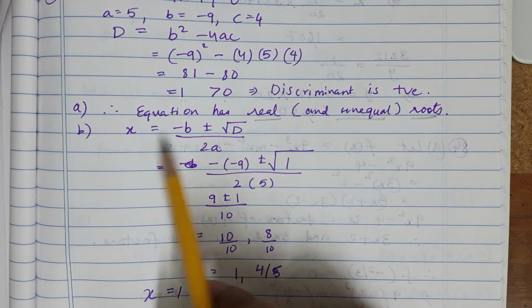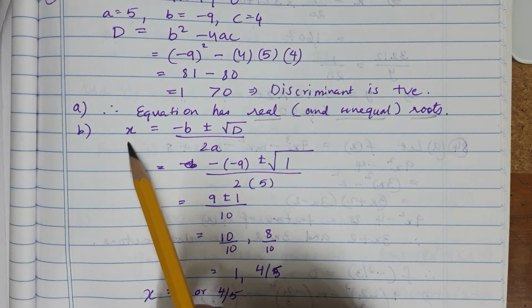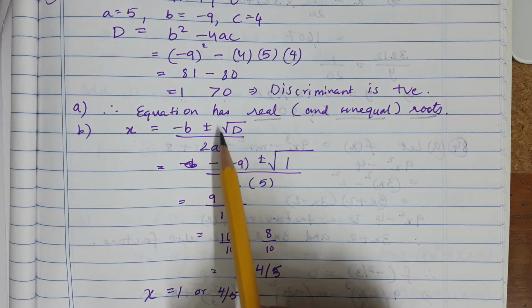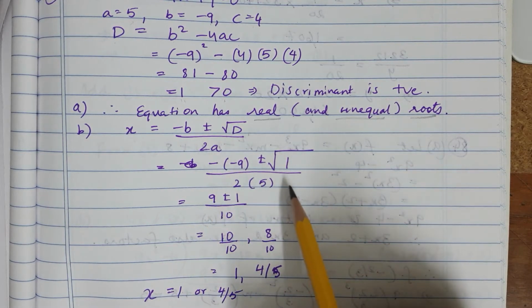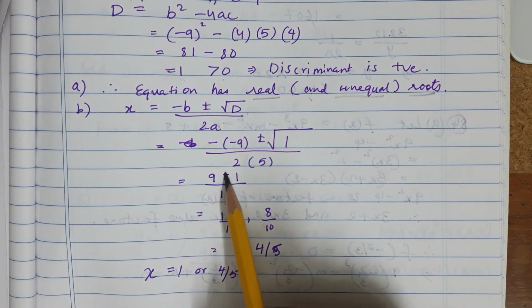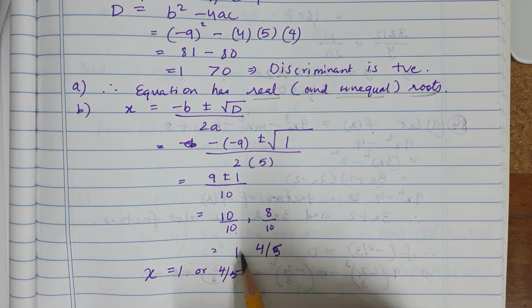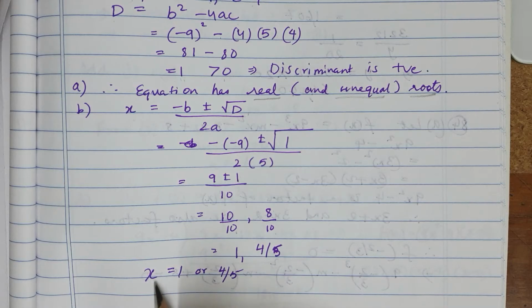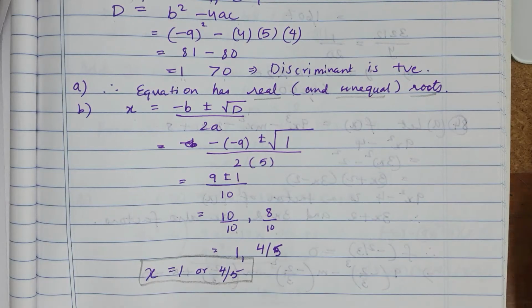Then this is my quadratic formula. I already have calculated my discriminant value. So according to quadratic formula, the solution will be x equal to minus b plus or minus square root of discriminant by 2a. So I will substitute the values, and then I get 9 plus or minus 1 by 10. So either 9 plus 1, which is 10 by 10, or 9 minus 1, which is 8 by 10. So either the root is 1 or 4 by 5. So these are the solutions, x equal to 1 or 4 by 5.